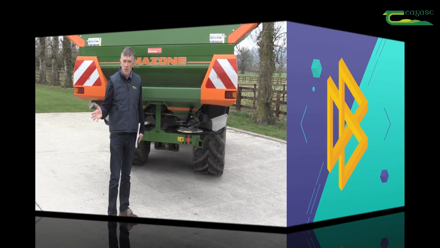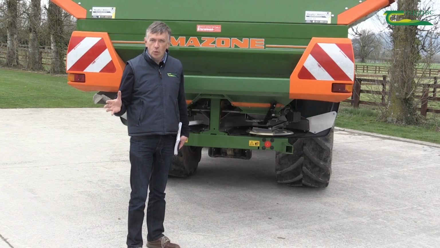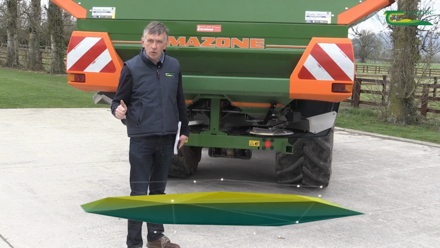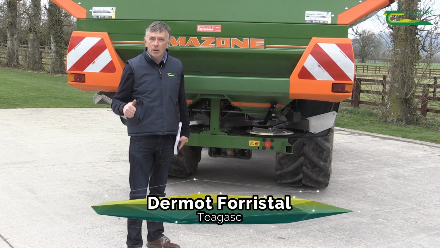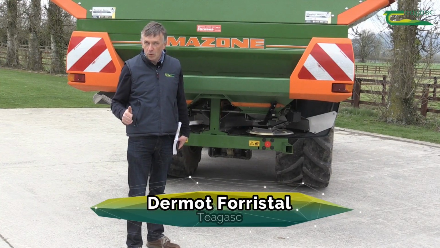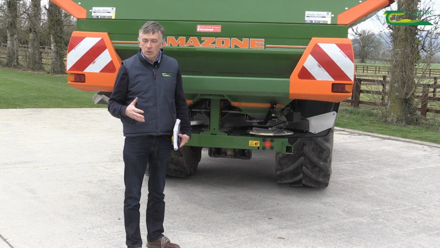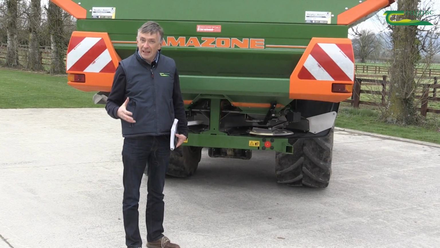Okay, if we want to set the spreader for evenness, to make sure we're spreading evenly, we need to know two things to start with. One is what bout width we're going to use, what tramline width, and of course the second one is what fertilizer we're going to use. Then once we know that, we actually have to use the manufacturer's resources to get the settings.